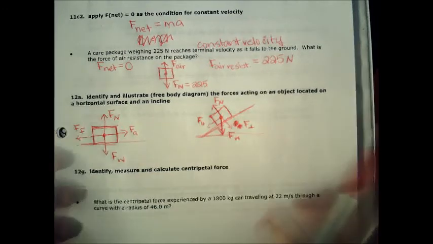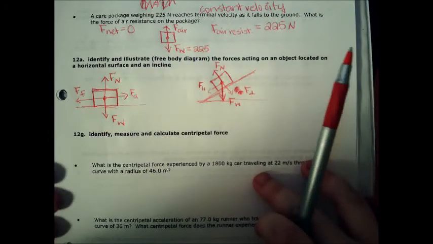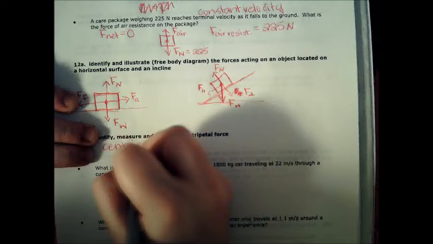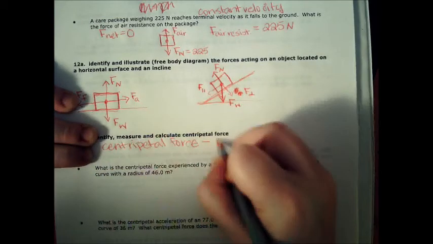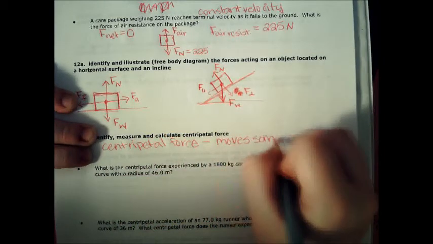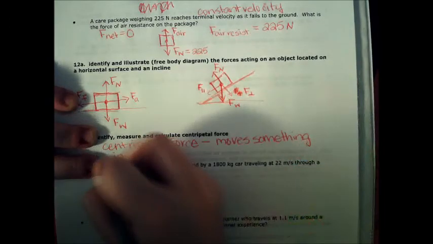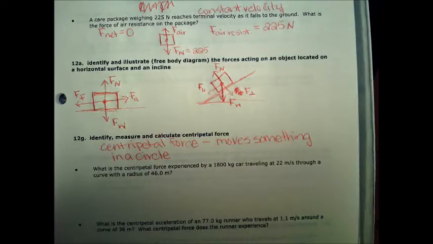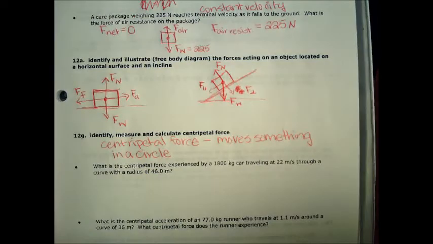All right, let's move on. So, identify, measure, and calculate centripetal force. A centripetal force is any force that moves something in a circle. There is a centripetal force holding the moon in orbit around the Earth, and there's a centripetal force holding the Earth in orbit around the moon.